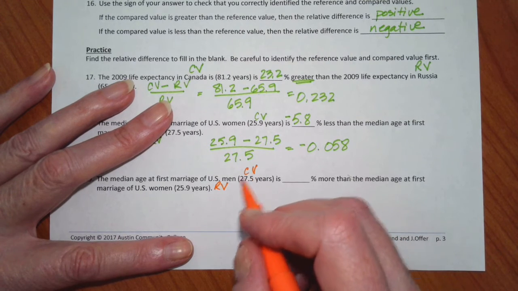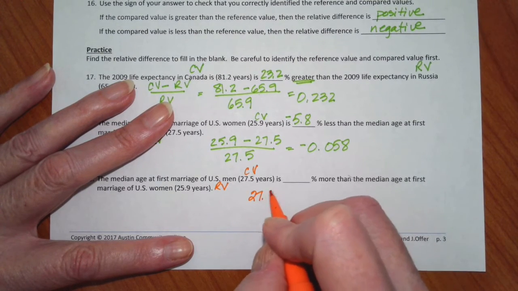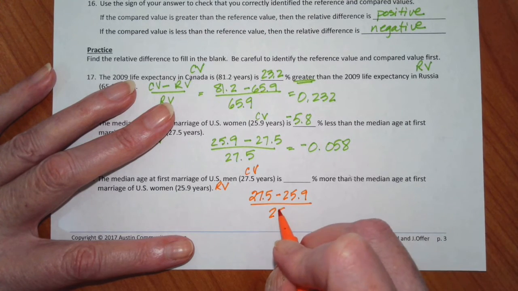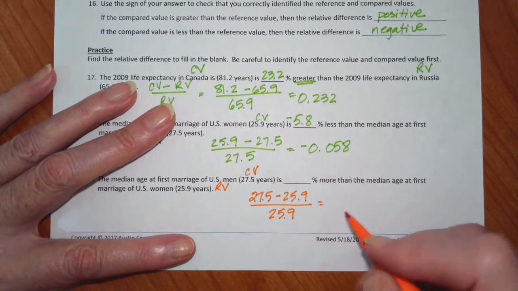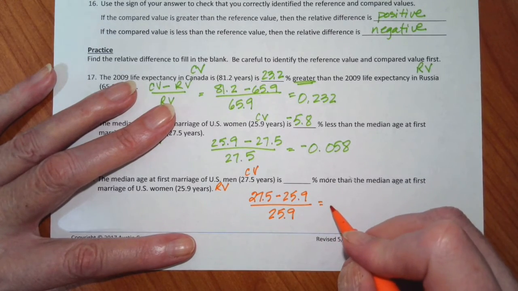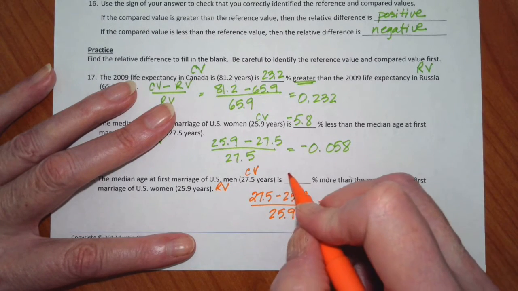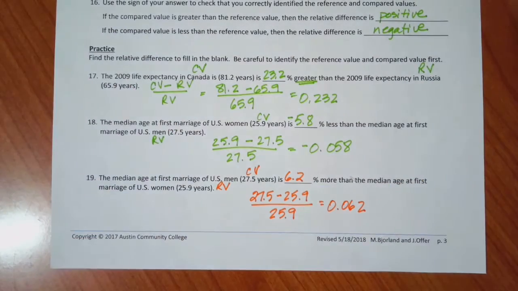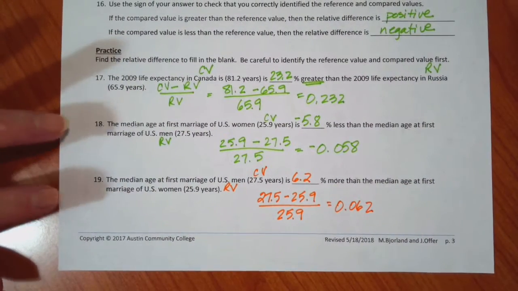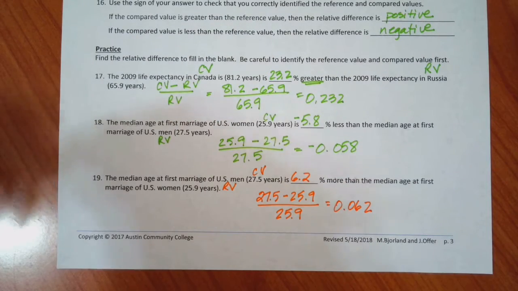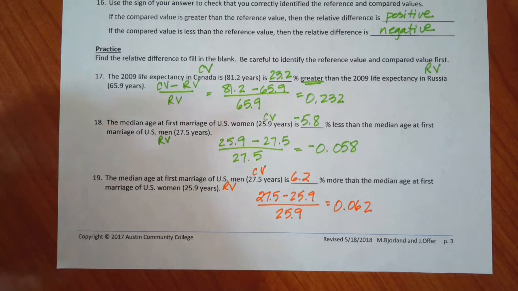So I'm going to do compared minus reference, 27.5 minus 25.9 divided by 25.9. It's more than, so it should be positive, so this is 0.062, which gives me 6.2%. I would practice going back and forth. Just find two values and figure out the difference if you switch the compared value and the reference value. Okay, that's it for this section.